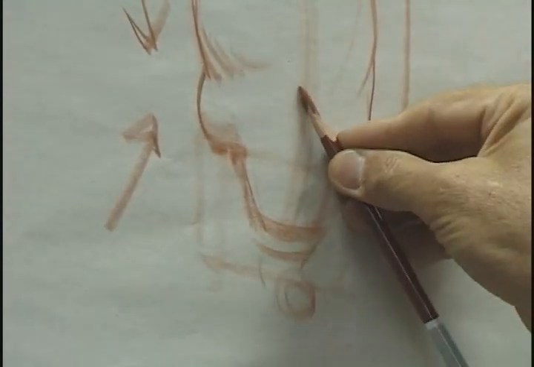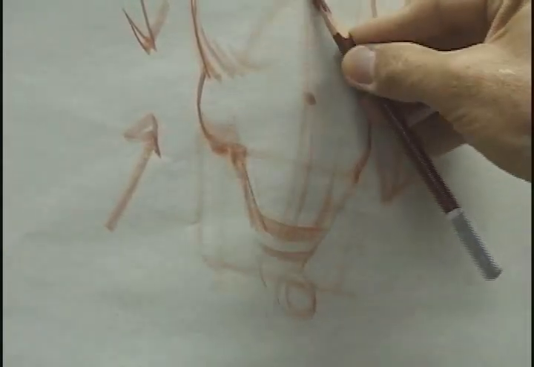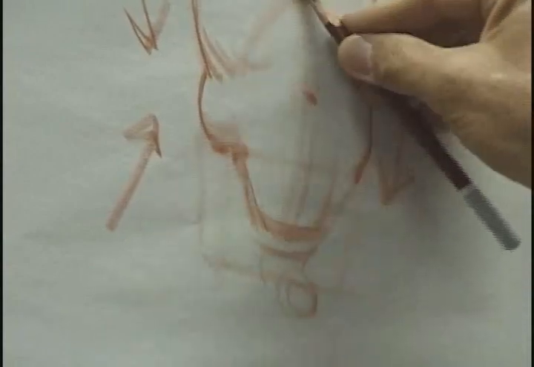Now, continuing this idea that I started here, pulling down, you look to see the shape of the thoracic arch, corners of the rib cage.